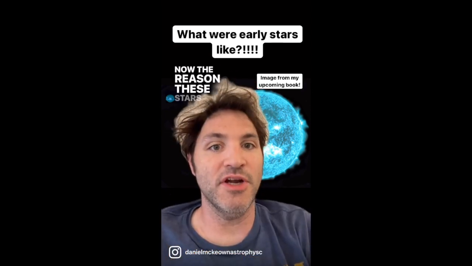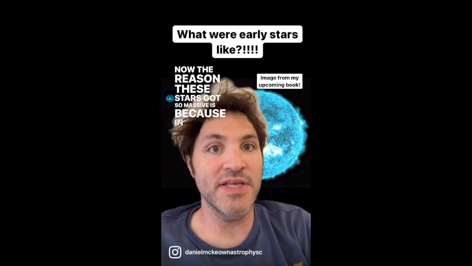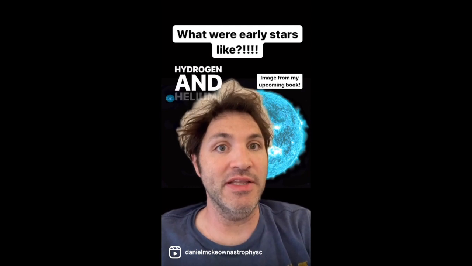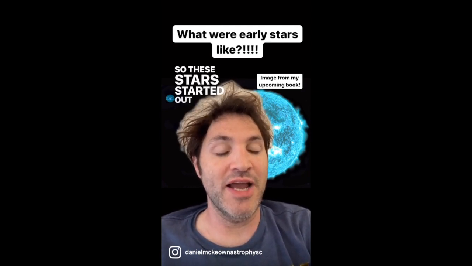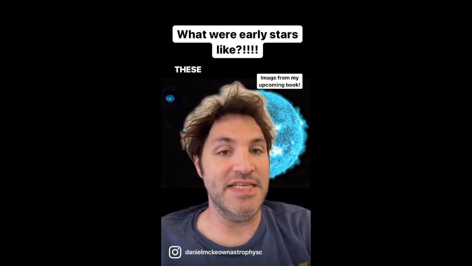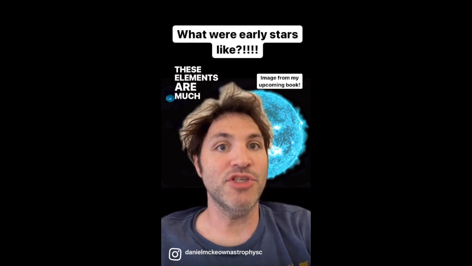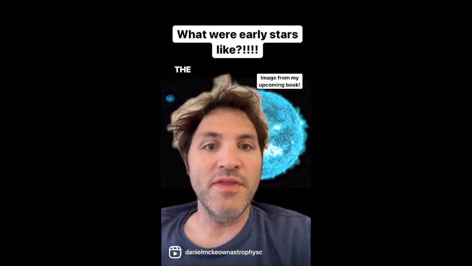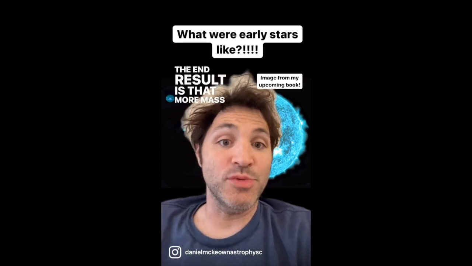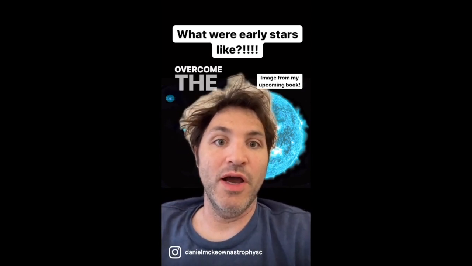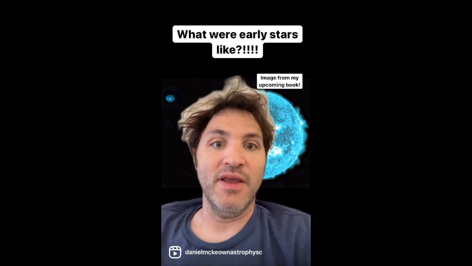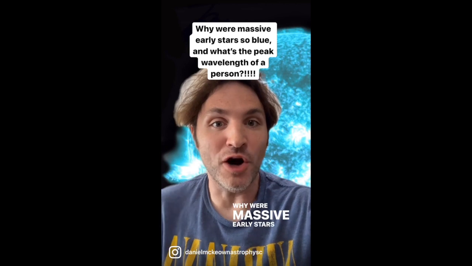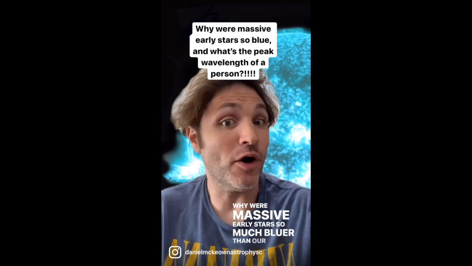Now, the reason these stars got so massive is because in the early universe, we only had 2 elements, hydrogen and helium. So these stars started out being made out of exclusively just these elements. These elements are much harder to cool off than if they have heavier elements in them as well. The end result is that more mass was required in order to overcome the thermal pressure and form into a star. Why were massive early stars so much bluer than our own sun?